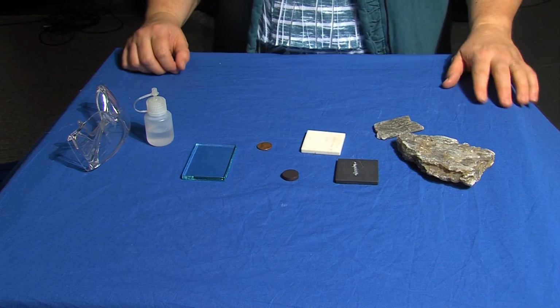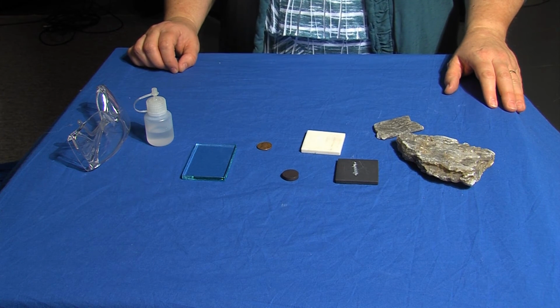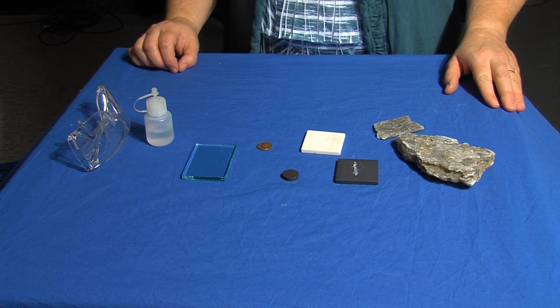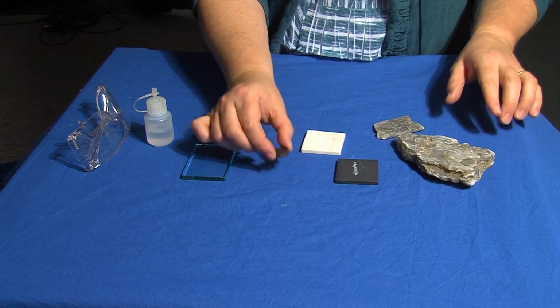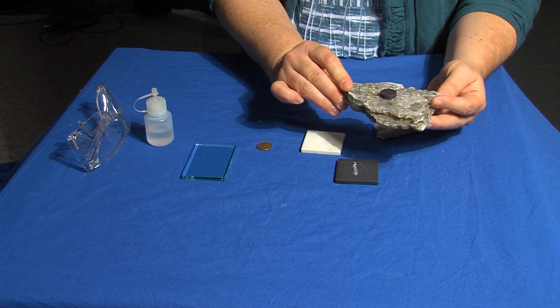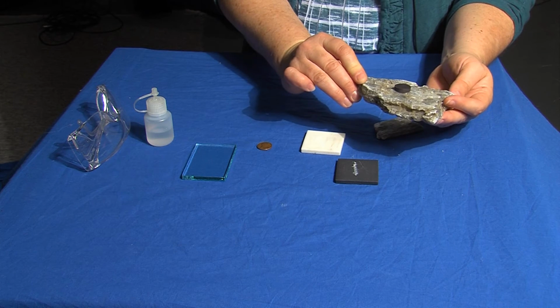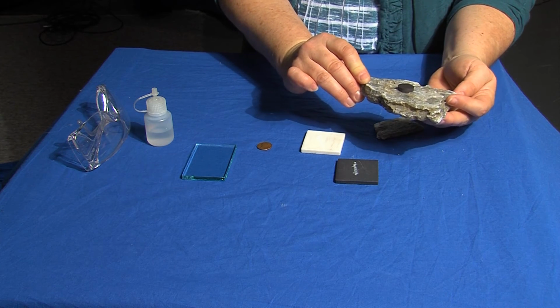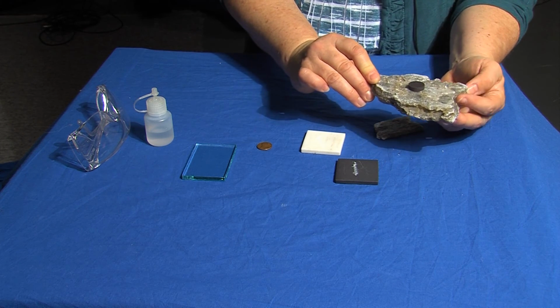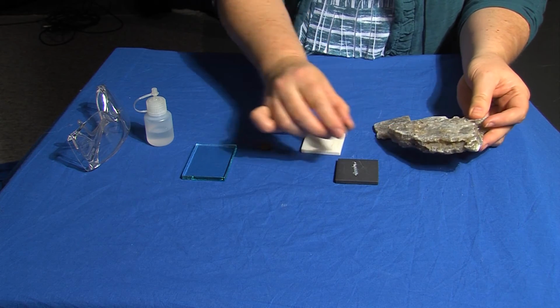The last two tests we're going to perform on this mineral involve checking for any magnetic properties within the mineral. We do that by picking up our magnet, laying it on top of the mineral, and tipping the mineral to the side. If the magnet sticks, this mineral has magnetic properties. If it falls off, it does not. This mineral has no magnetic properties.